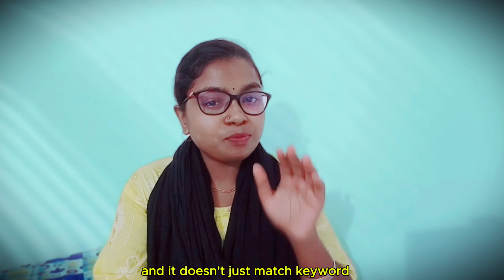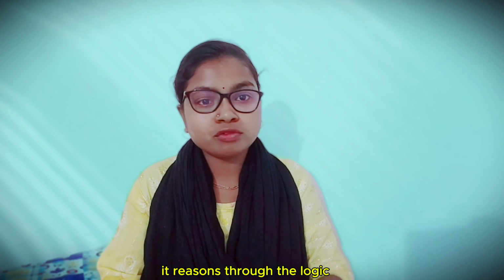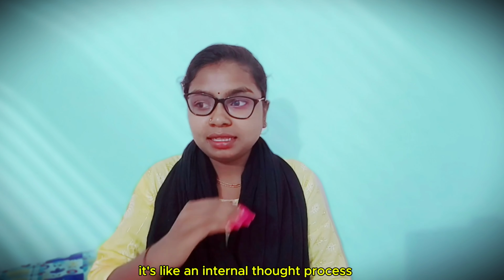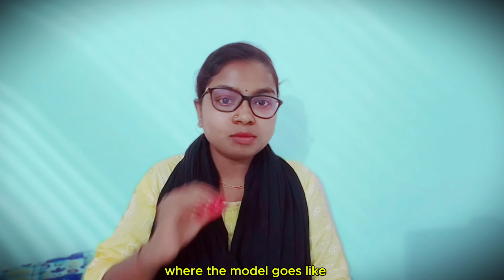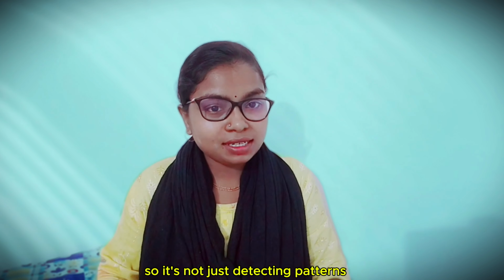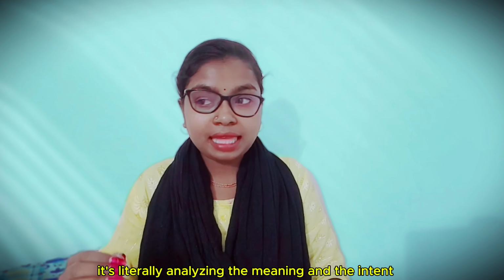And it doesn't just match keywords, it reasons through the logic. That's called chain of thought reasoning. It's like an internal thought process where the model goes, like, Rule 3 says hate speech includes attacking a group. This message talks negatively about a group. So yes, it violates Rule 3. That's the level of depth it brings. So it's not just detecting patterns, it's literally analyzing the meaning and the intent.